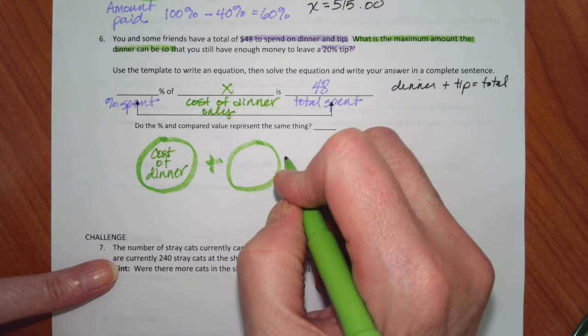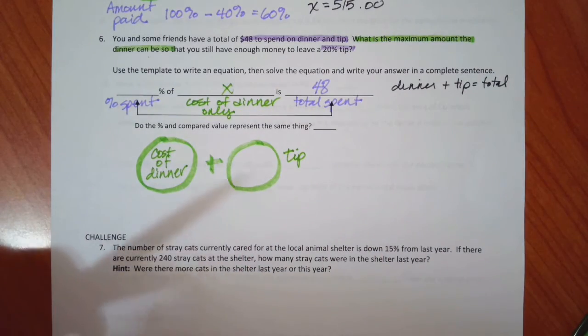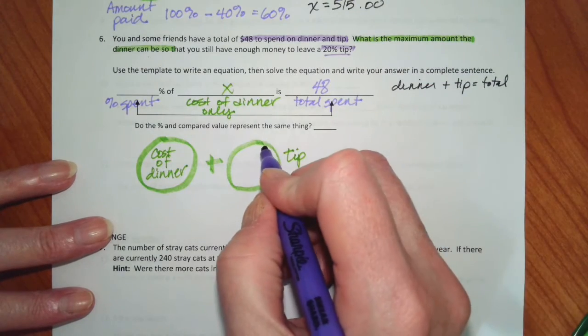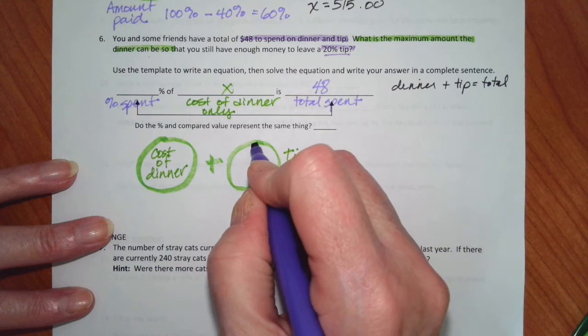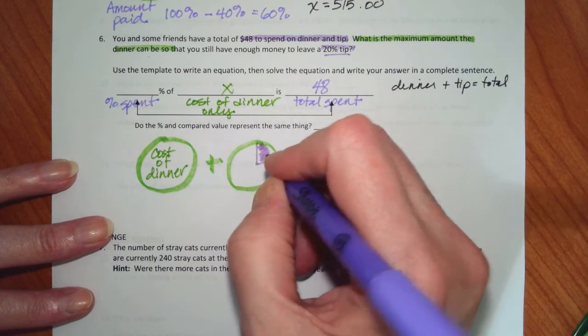And then over here, we're going to have the tip, which they tell us is 20%. But that is 20% of the cost of dinner. So let's see, 20% would be this right here.